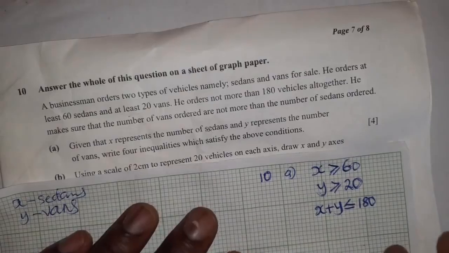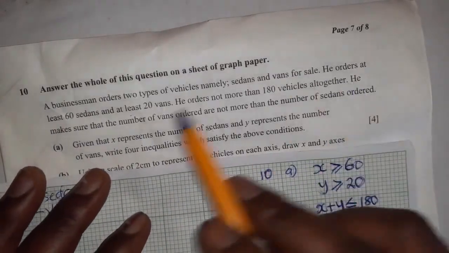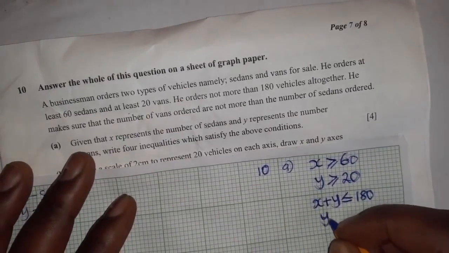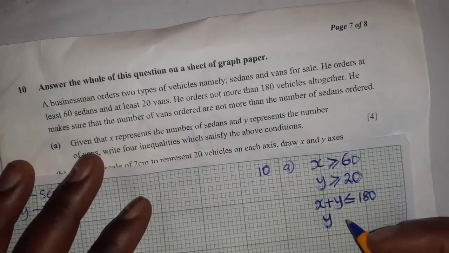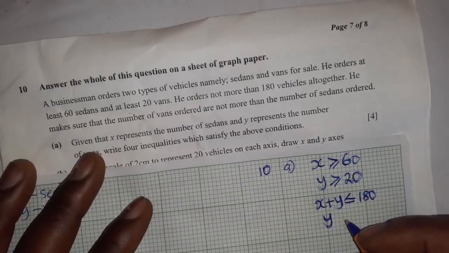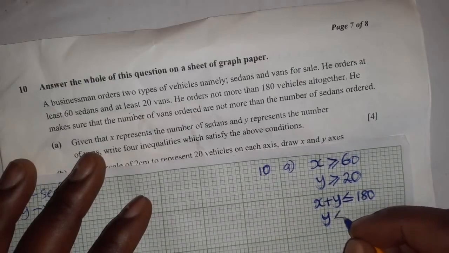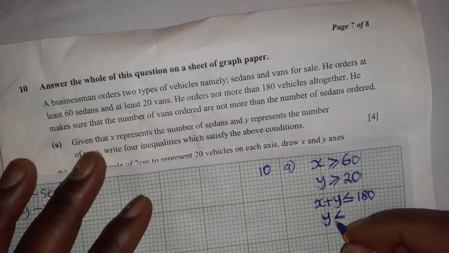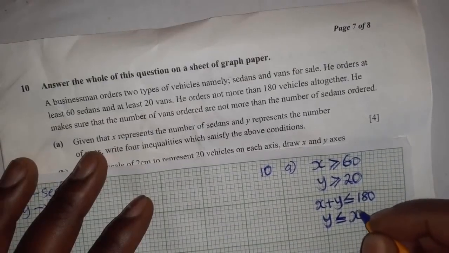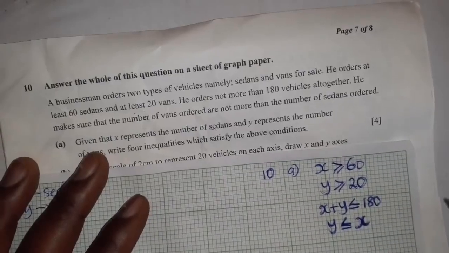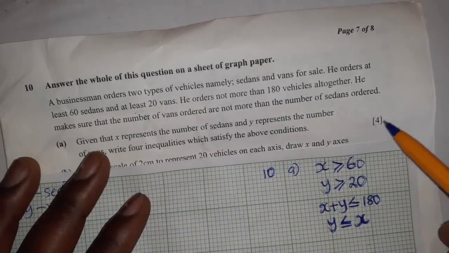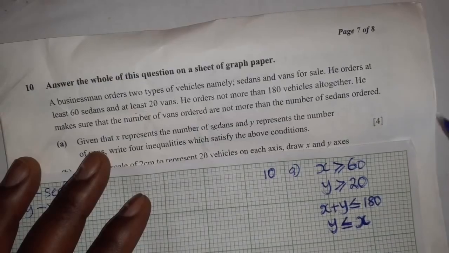Then he makes sure that the number of vans, which is Y, is not more than the number of sedans. The number of sedans is X. Ladies and gentlemen, these are the 4 inequalities. How many marks do you get for doing these? 4 marks. Is that difficult? I don't think so.